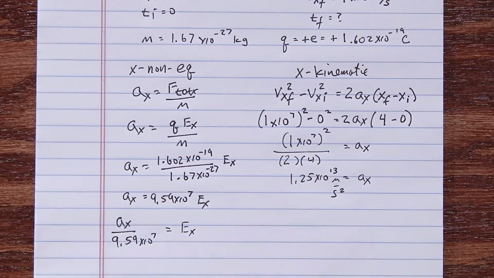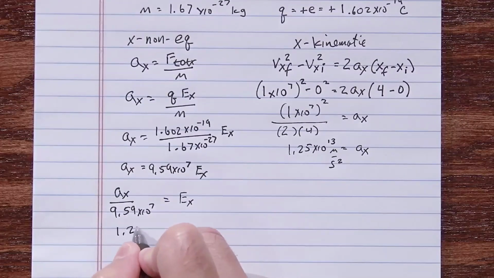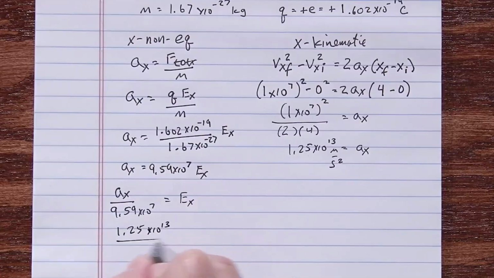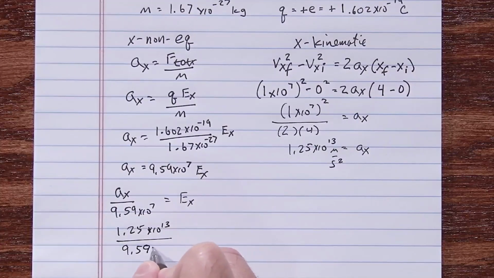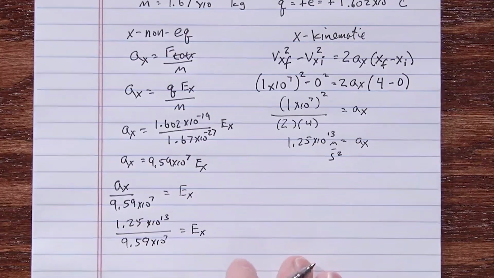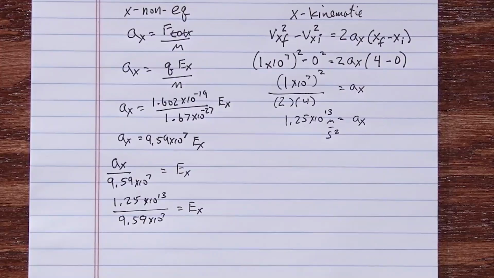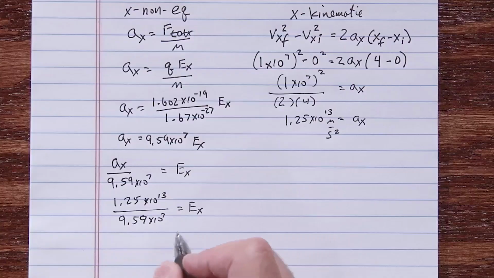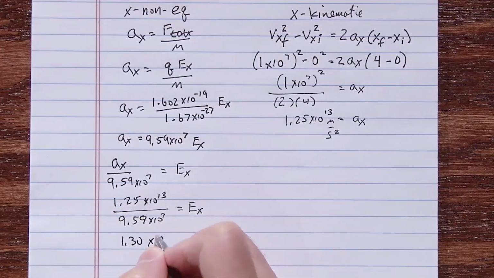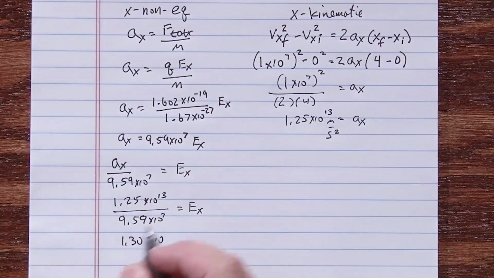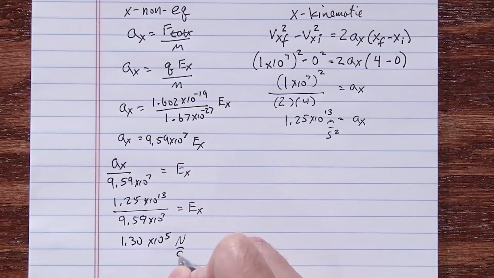And now we can take that acceleration, put it in over here, and we have 1.25 times 10 to the 13, which is Ax, divided by 9.59 times 10 to the 7 is equal to the x component of the electric field. And so 1.25 times 10 to the 13 divided by 9.59 times 10 to the 7 gives us 1.30 times 10 to the 5 newtons per coulomb, that's our basic metric units for our electric field, is equal to the x component of the electric field. And so that answers the question we were asked.